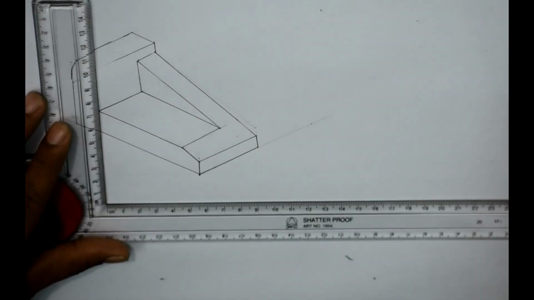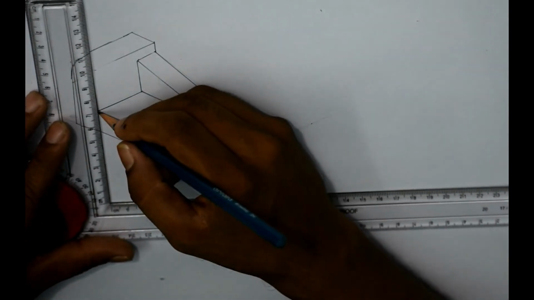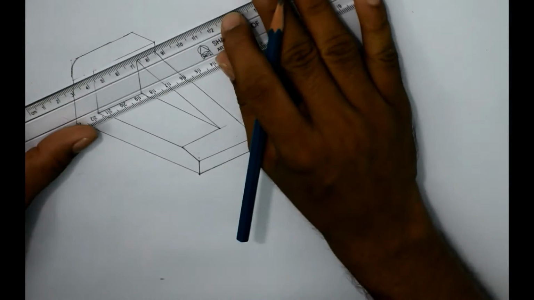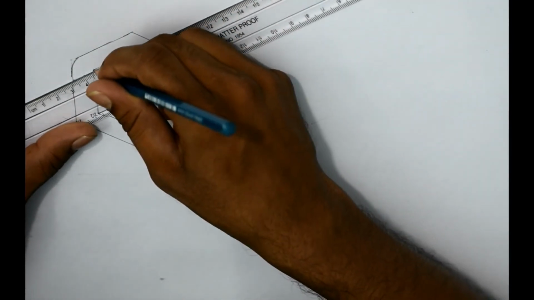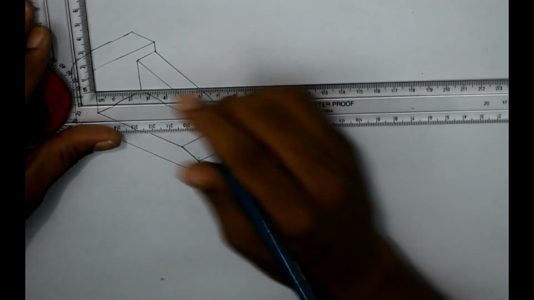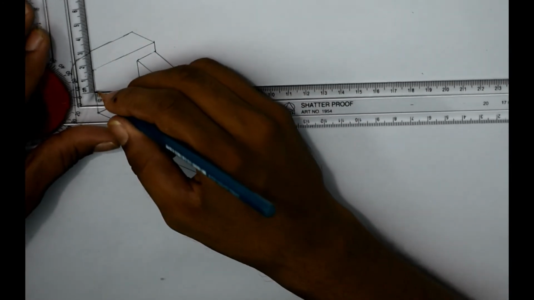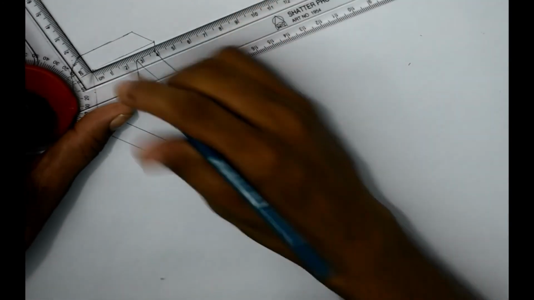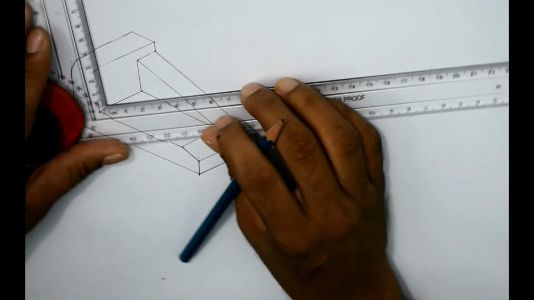Also we have to follow the same procedure here. 15 mm below this line and 15 mm from this side.